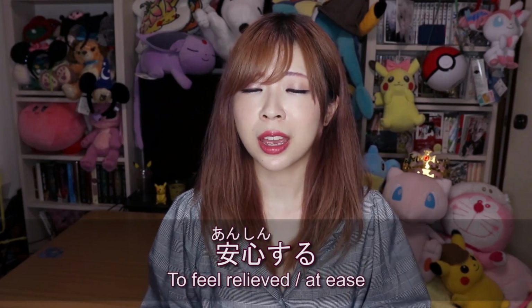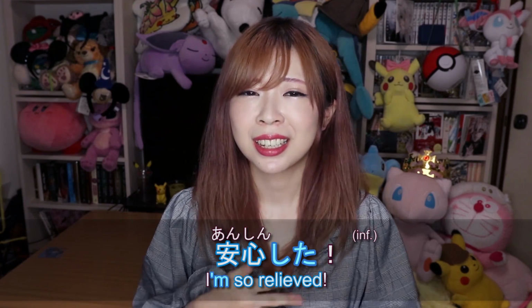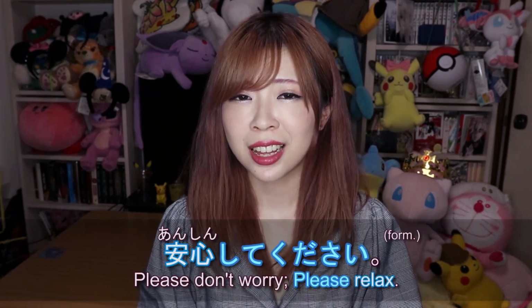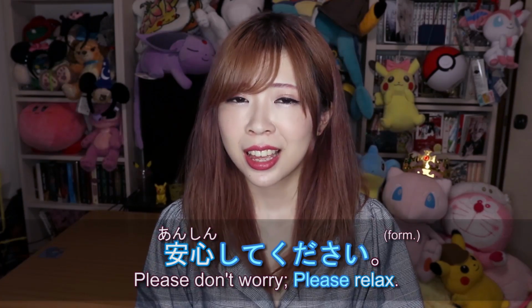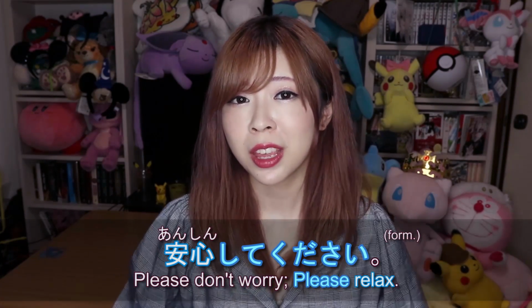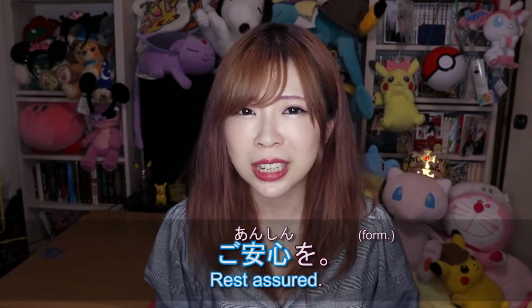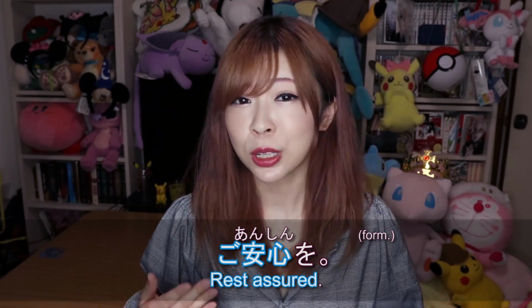And also there's this verb 安心する, which means to be relieved or to feel at ease. So you could, for example, say 安心した. Oh, I'm relieved. And if someone says 安心してください, then that means please don't worry. So please be relieved, please feel easy. Or you could say ご安心を. Then that sounds like rest assured.